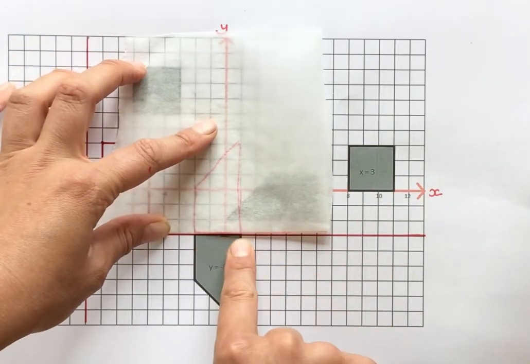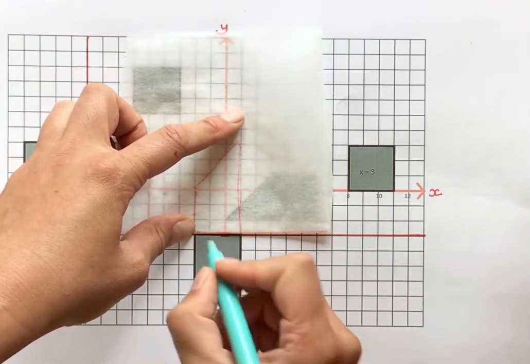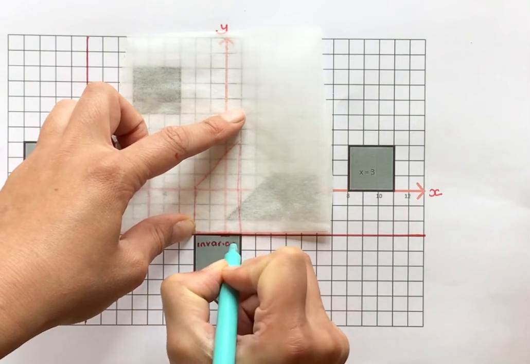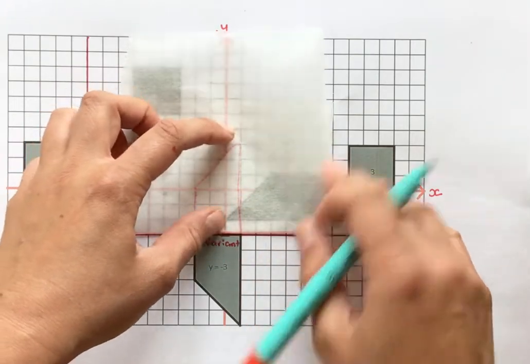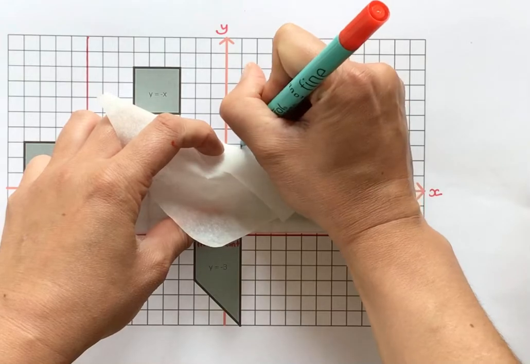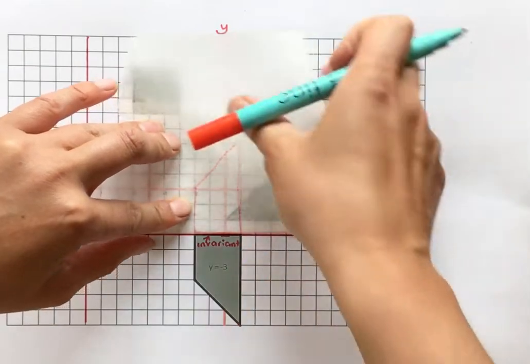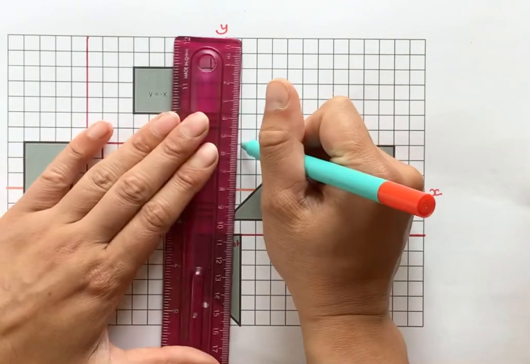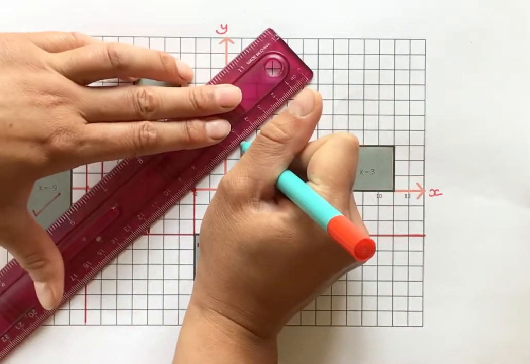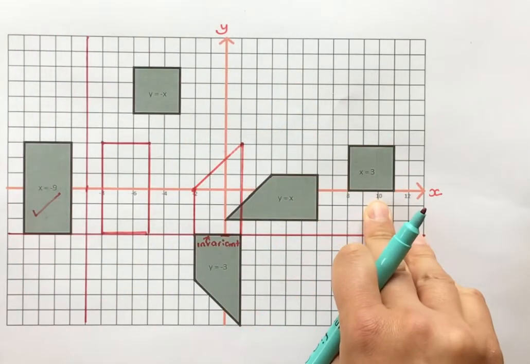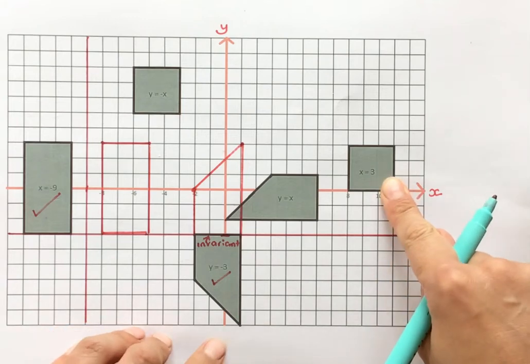So this line has stayed in the same place. It's called invariant if it stays in the same place. So this line is invariant. And the other points have moved, so let's put a little dot where those corners are. One there and one there. That's it. So then if I line that up with my ruler and draw it in neatly, I've got my reflection for this shape here.